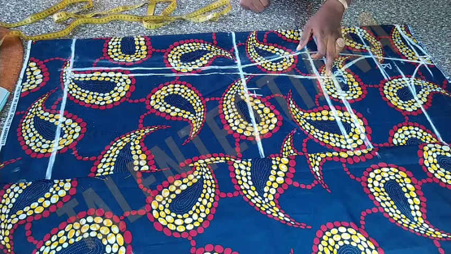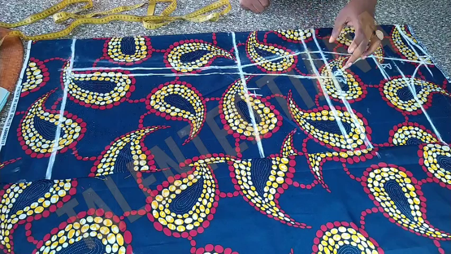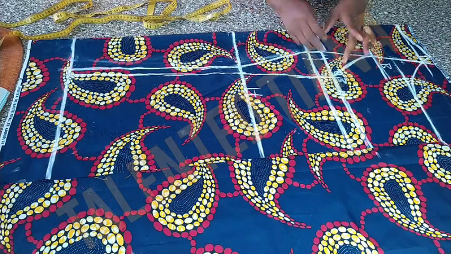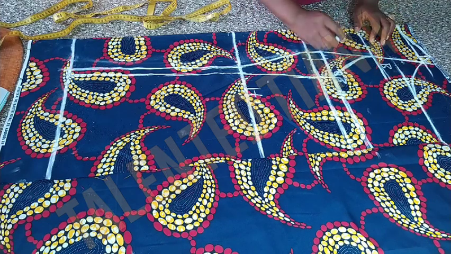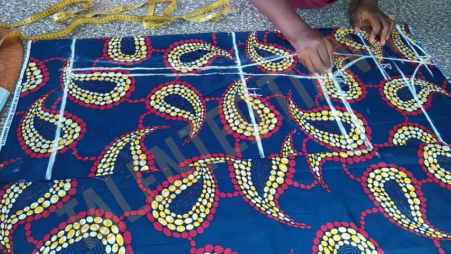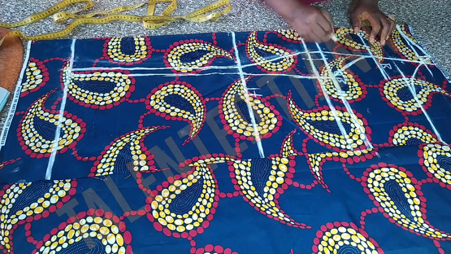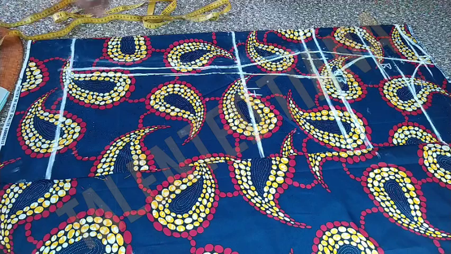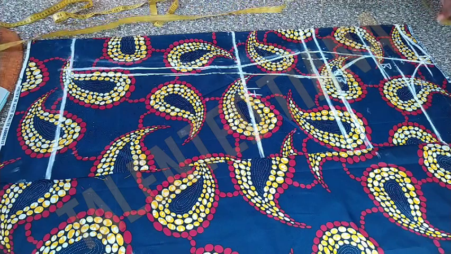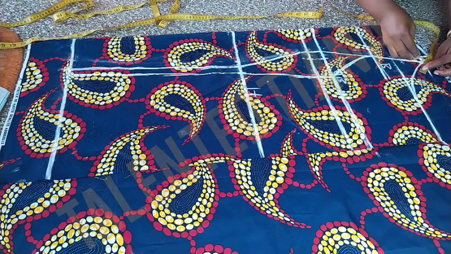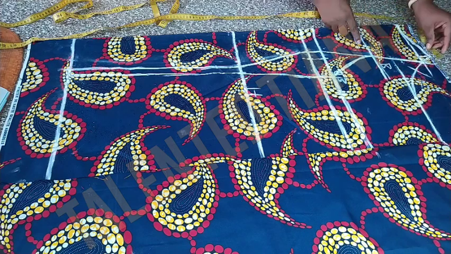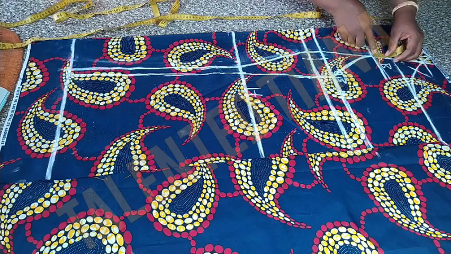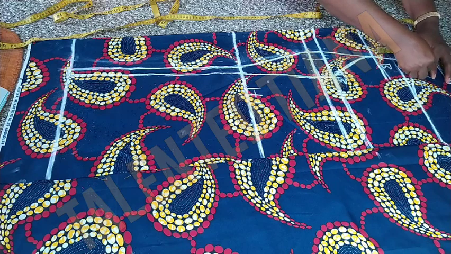It has to curve nicely. Don't allow it to have an angle, because there's no part of the human body that is angular. So don't allow it to have an angle. Make sure it is in a curvy manner. You can see my chalk. Because of the size of my client, I'll take in 2 inches here, and in a curvy manner join it to 1 inch above the middle bust line. So I try.